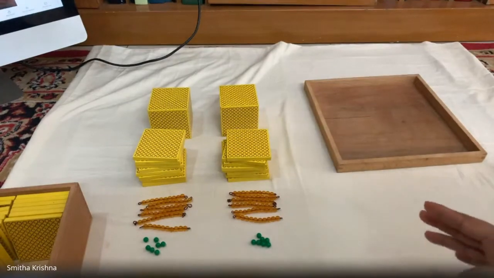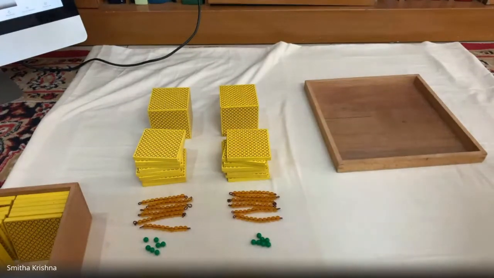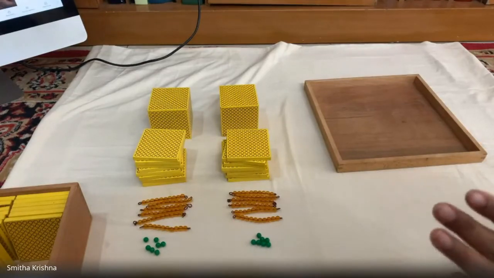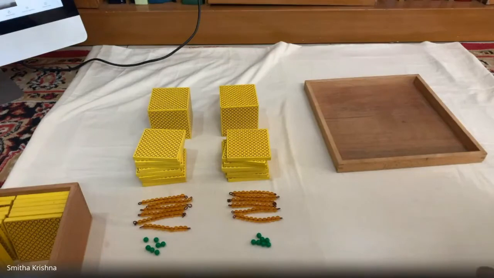And then in tens, hundreds, thousands, all are divisible by 2. So we have made them aware of that, and then we have given a way of taking any number and finding out whether it is divisible by 2, having those keys in mind.